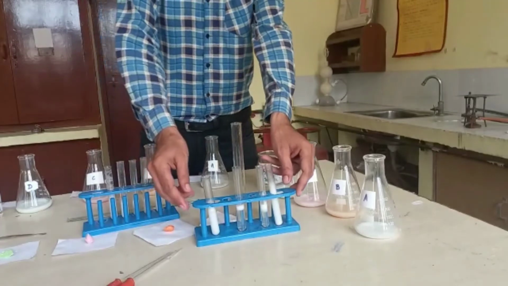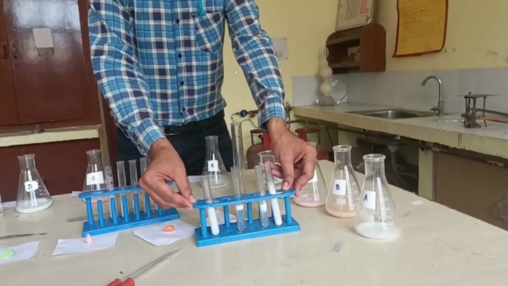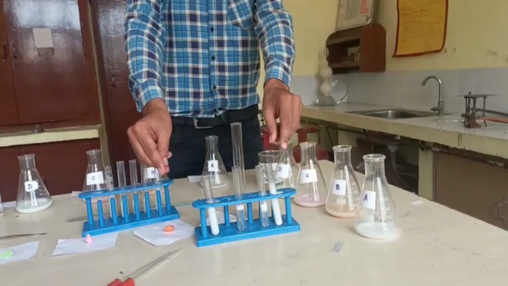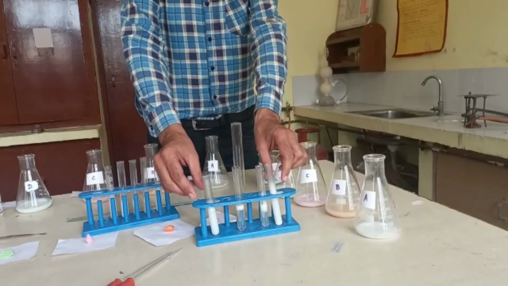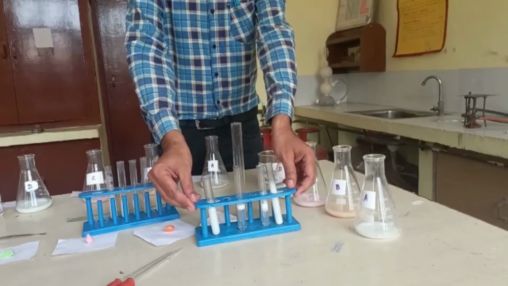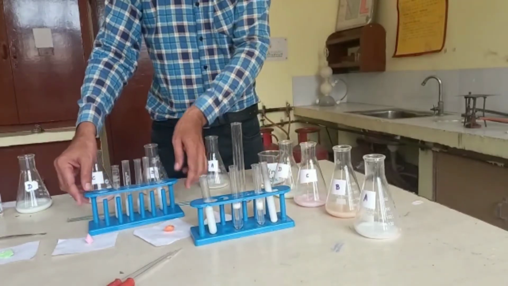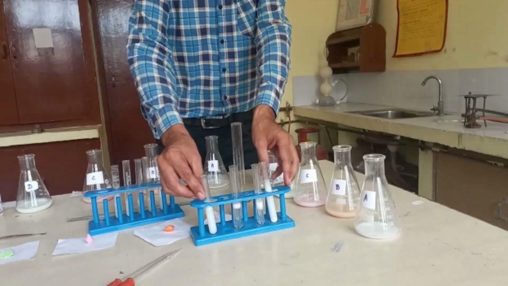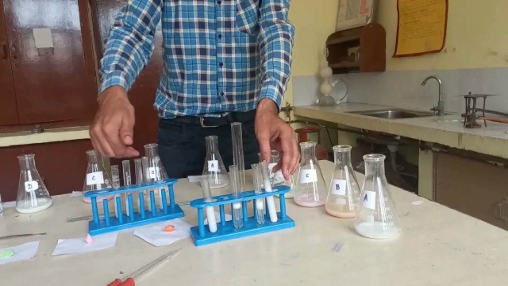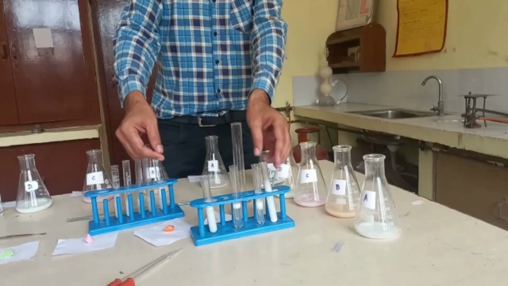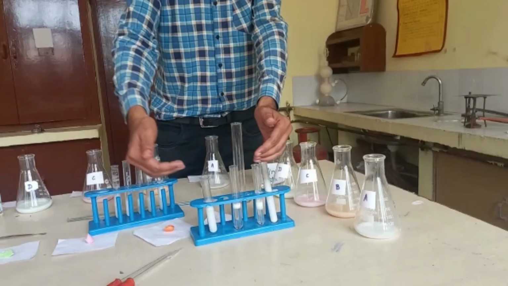In the last step of this experiment, students, we will observe the settling time of foams of these soap solutions in ordinary water and in distilled water. By comparing the settling time of these foams in different solutions, we can predict the efficiency of these different types of soaps.